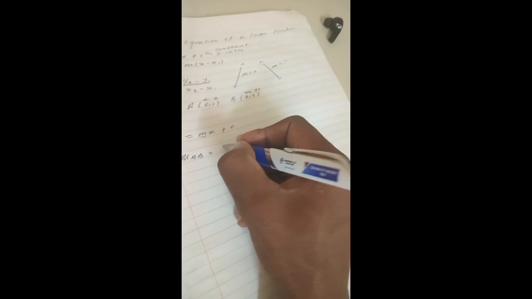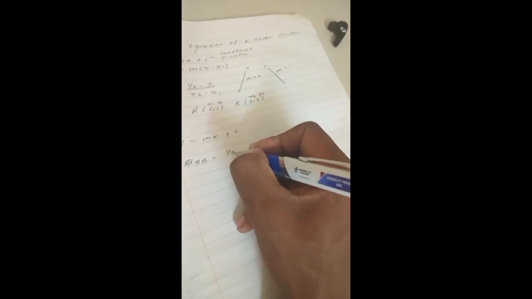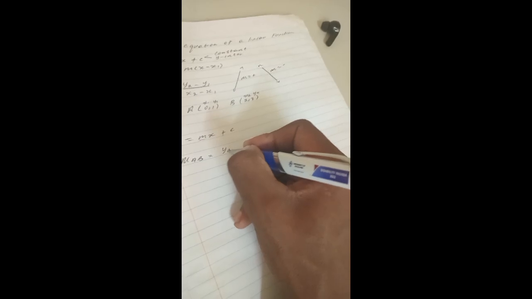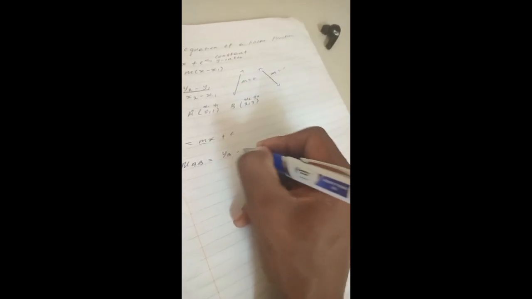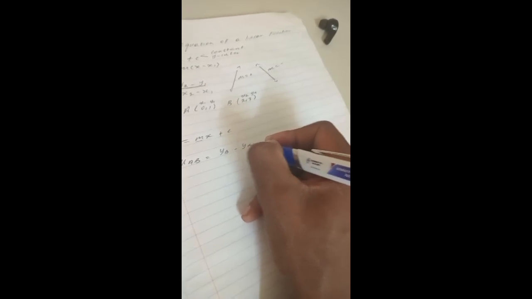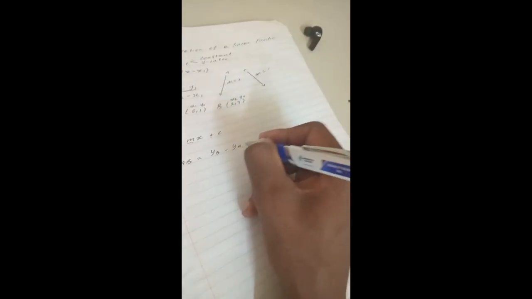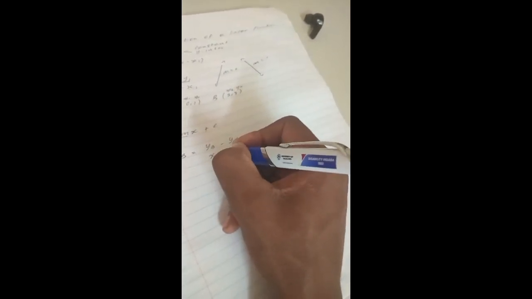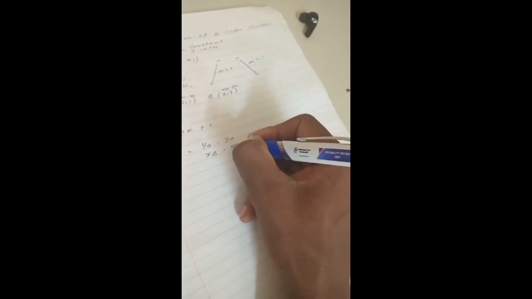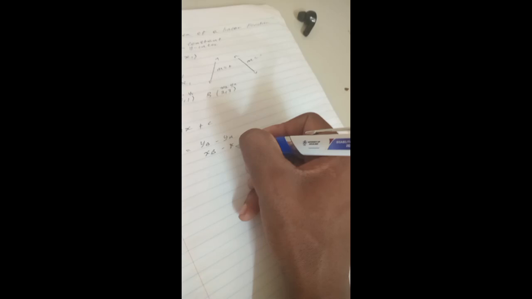It's going to be yP, which represents y2, minus yA, which represents y1, over xP minus xA.